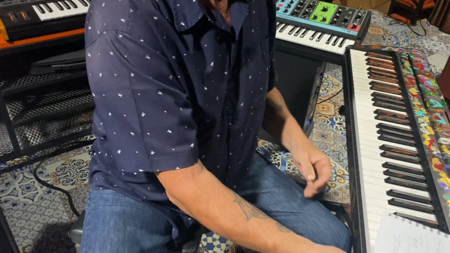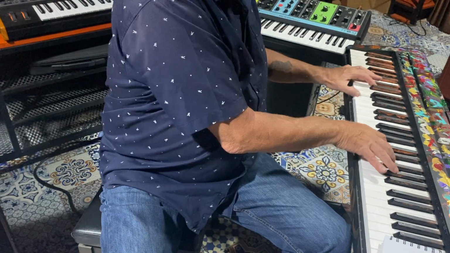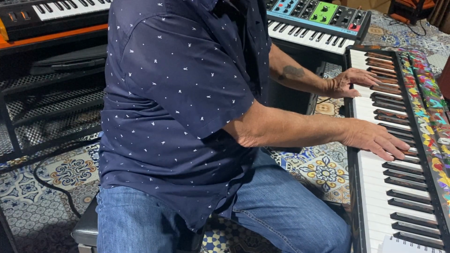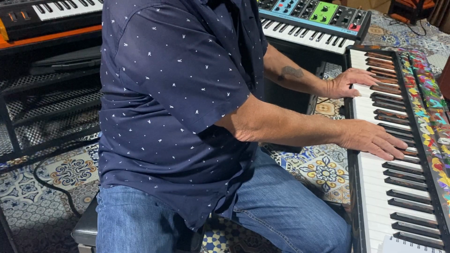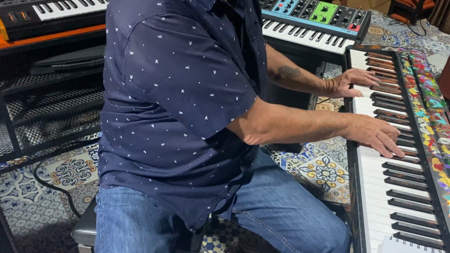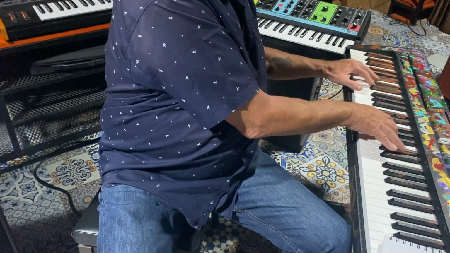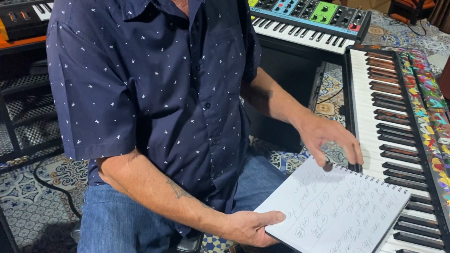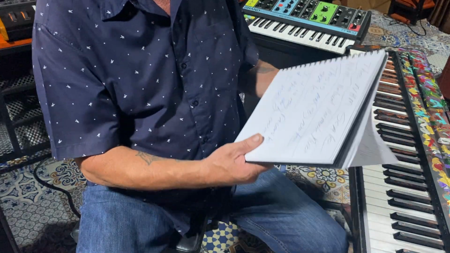G7 flat 9. G7 raised 9. G7 raised 9 flat 9. G plus 7. G plus 7 flat 9. And on and on, there's more of them. We'll get into detail later in my book.